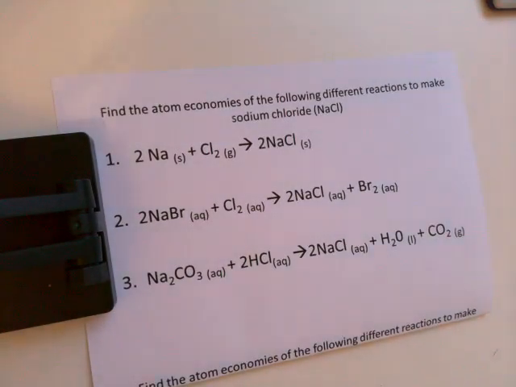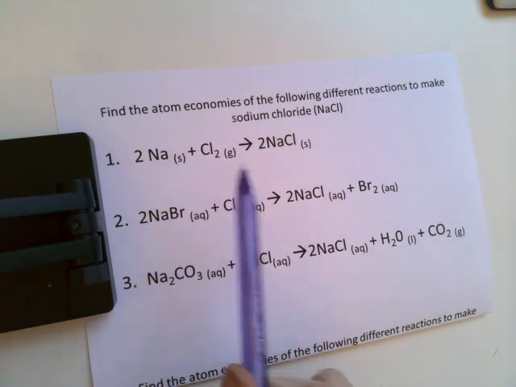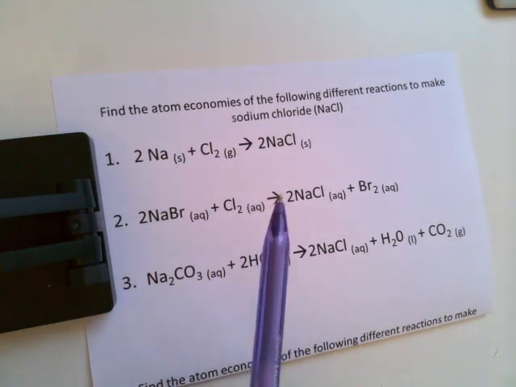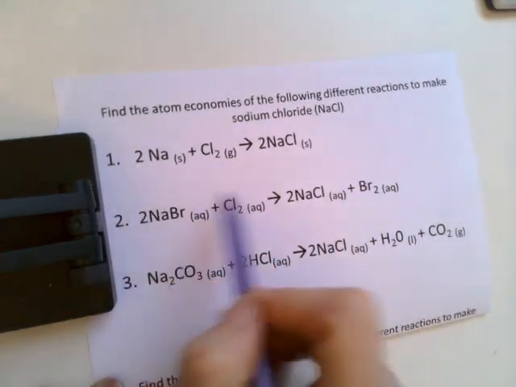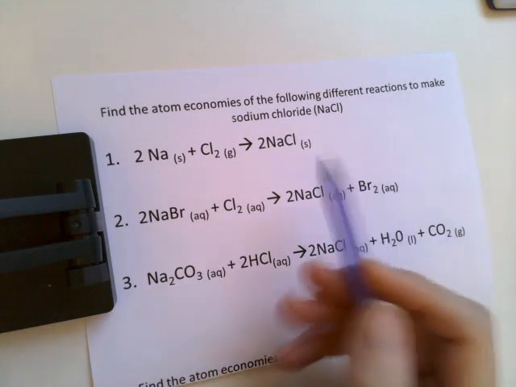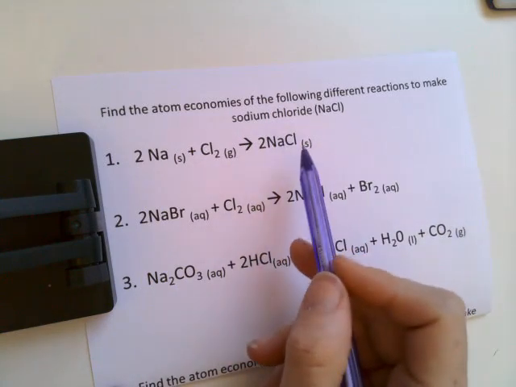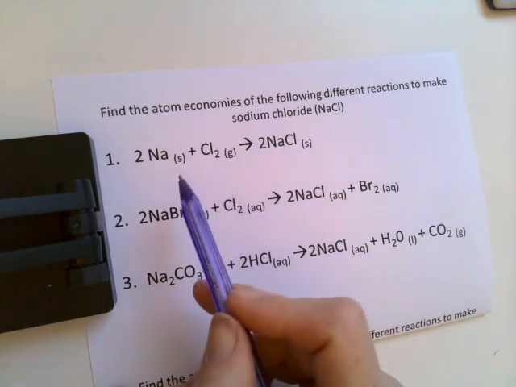Okie dokie. So we're going to have a look at some atom economy this time. Now, in a similar way to percentage yield, it's all about maximising your profit in industry. The atom economy is basically looking at how much of your reactants are turned into something useful. So you're only thinking about the useful product and the reactants. It's kind of a proportion of useful product out of the reactants.